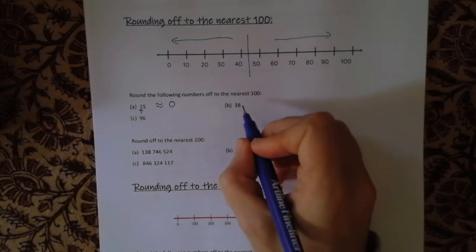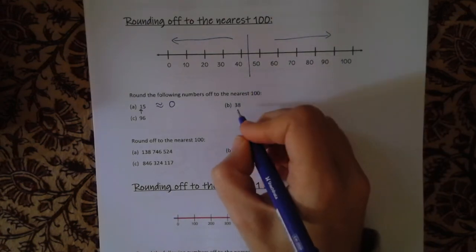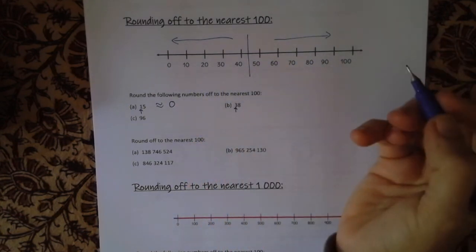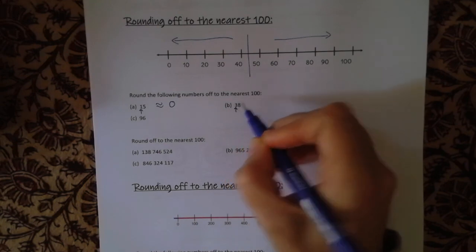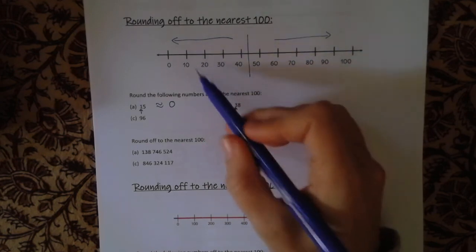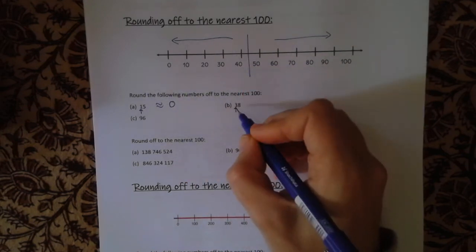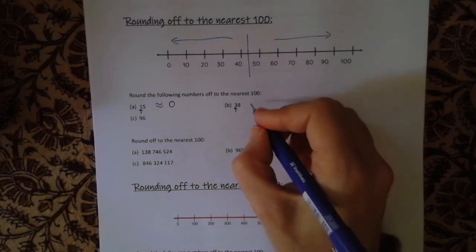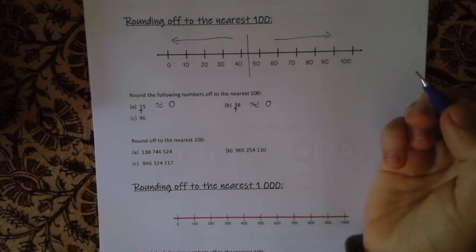Right, so let's look at 38. When we round off to the nearest 100 again, we have to look at the tens. The tens are telling us what happens to the 100. In this case again, there's no 100 here, but we can still look at what the 10 looks like. So we are on this side of this line again, which means we're going back to 0 because this is 30. So when you've got 30, you go back to 0. So when you round off to the nearest 100, your answer in this case will be 0.